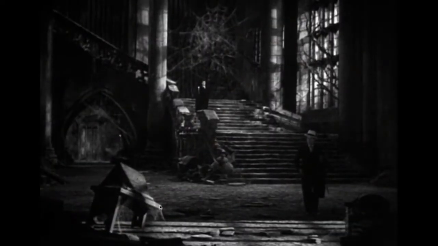This is a fantastic shot here. It's a great use of mise-en-scène to really offer the audience this very visual, metaphorical symbolism. Dracula is stood on the staircase, and we have got a huge spider's web above him.